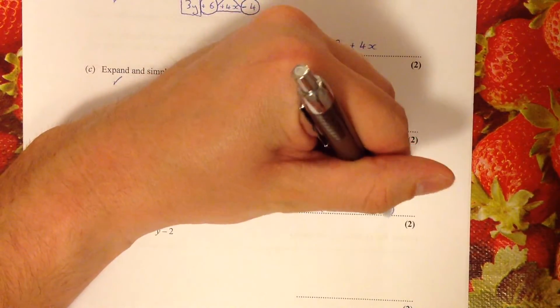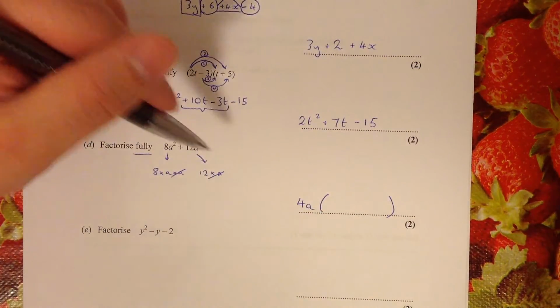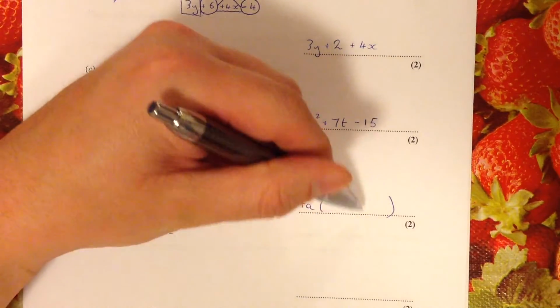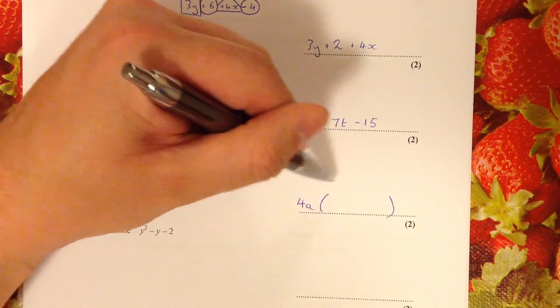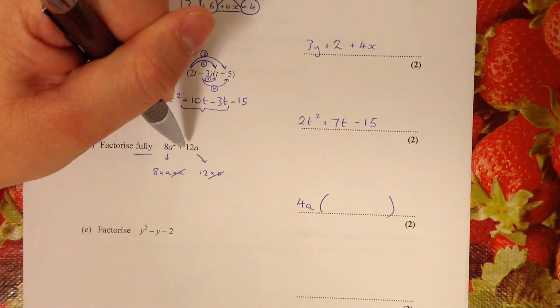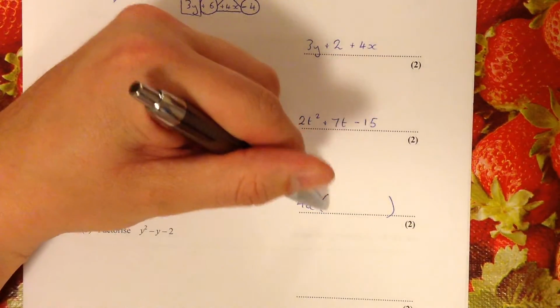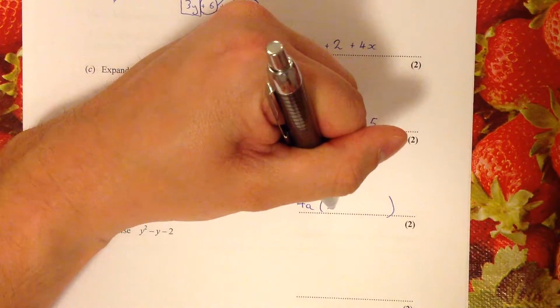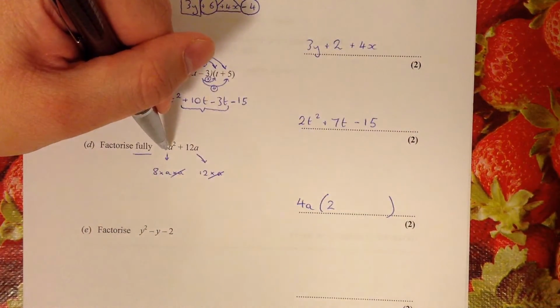So my highest common factor, which is going to go outside my expression, is now 4a, and what I need to ask myself is what terms do I need inside that when I multiply them by 4a are going to give me this original expression. So 4a multiplied by something gives me 8a squared. Well, I know 4 times 2 is 8, so I've sorted that bit out.